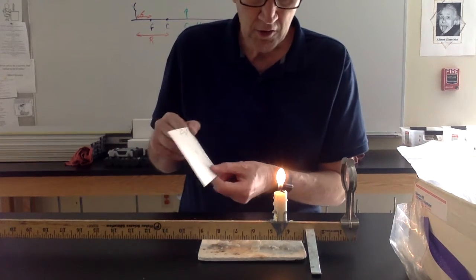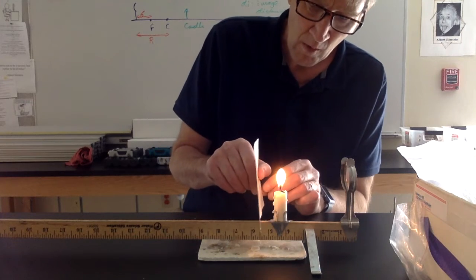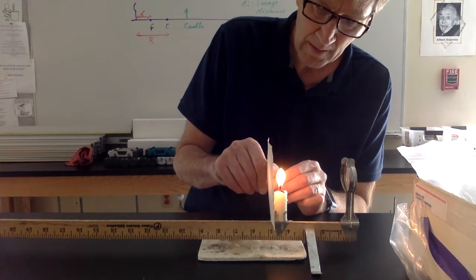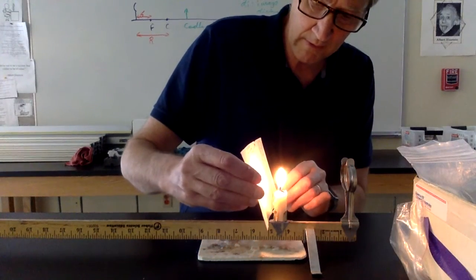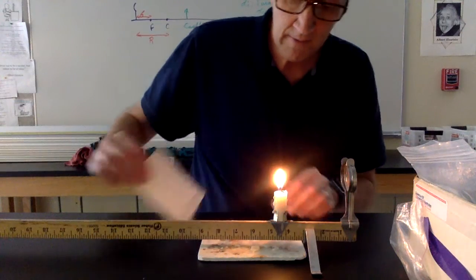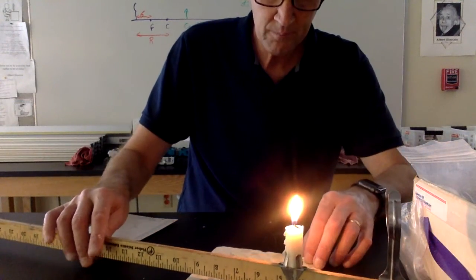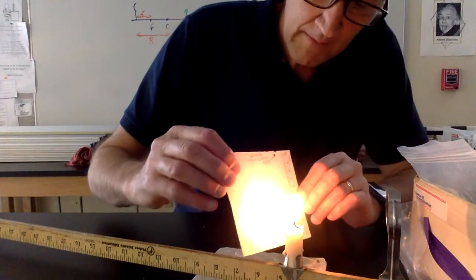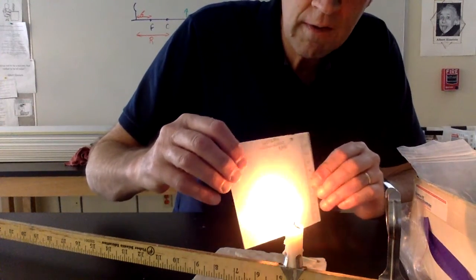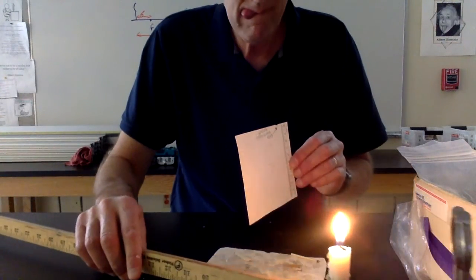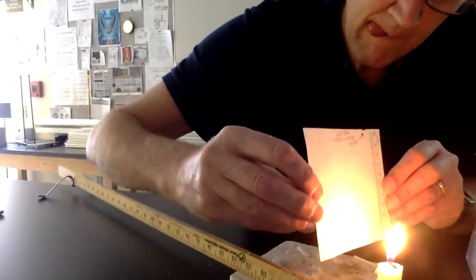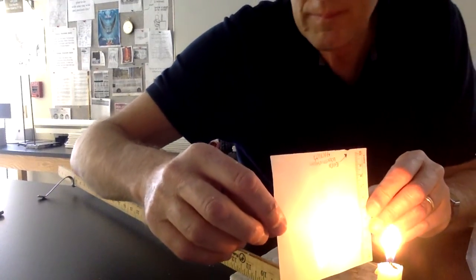And what I want to show you is what the image looks like. I'll put this way. Can you see? It's probably hard to see, but right here, move it over here. It's very hard to see.